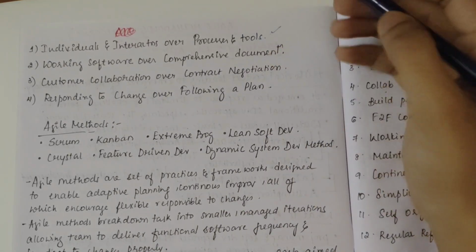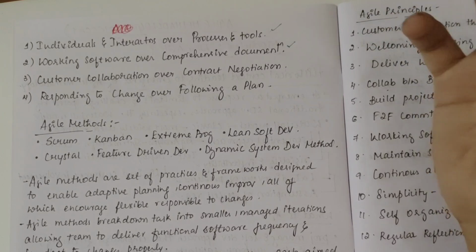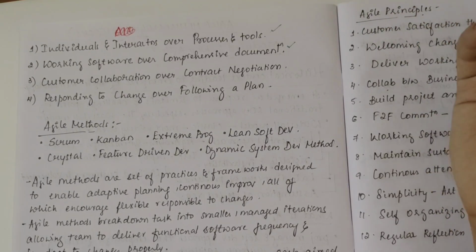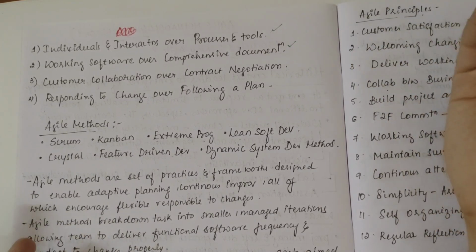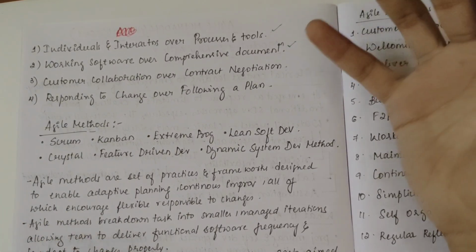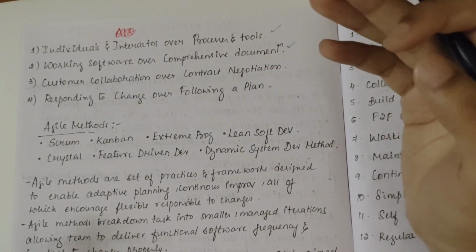Then we have working software over comprehensive documentation. Documentation is definitely very useful, but excessive documentation is of no use when the working software is not present at all. So when you present a working software, it becomes easier for the stakeholder to understand that we have made so much progress with our project.